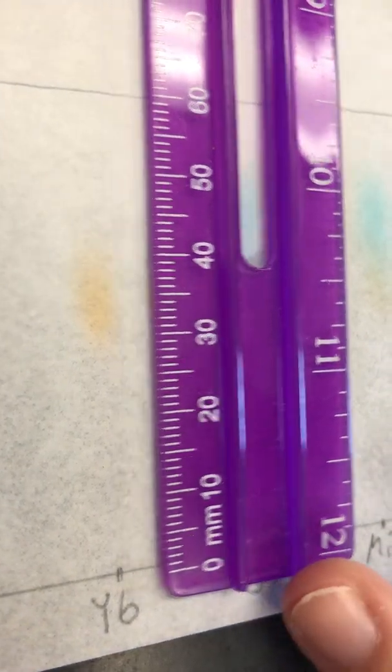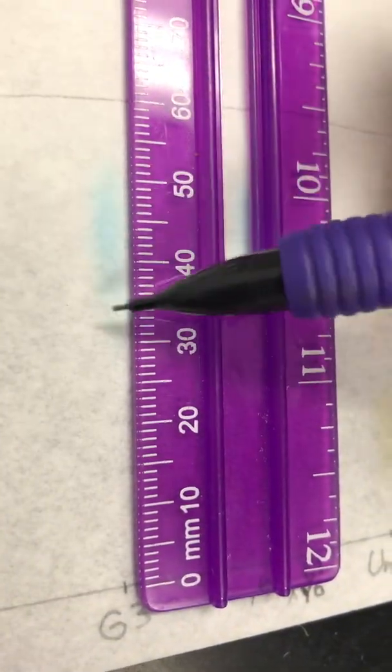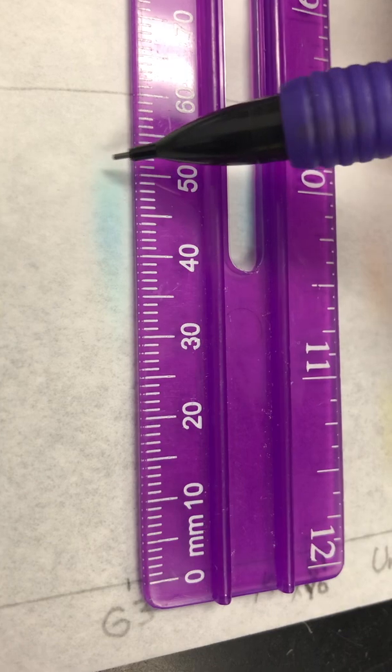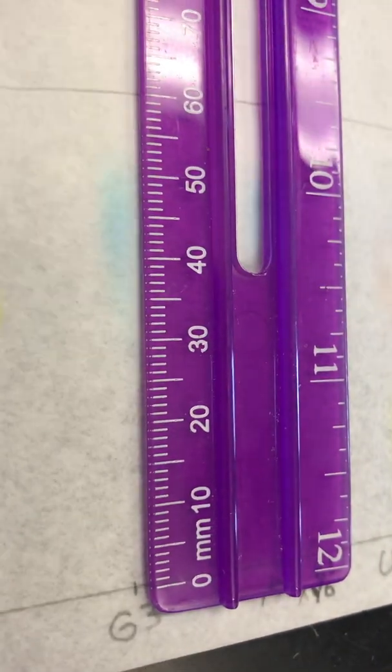All right, next one, G3. So here's our spot. So here's like the middle, and here would be the top. And then you can also get your solvent, your D solvent.